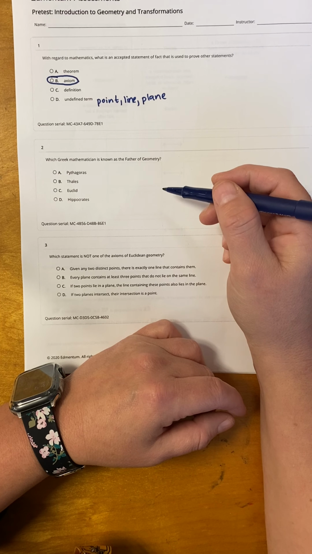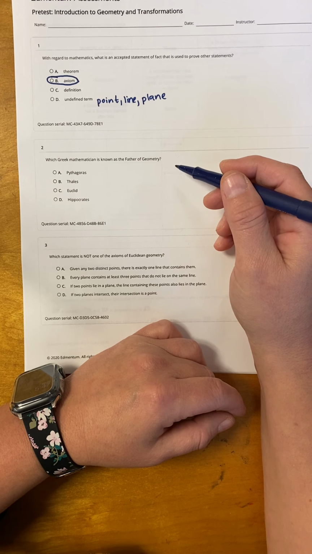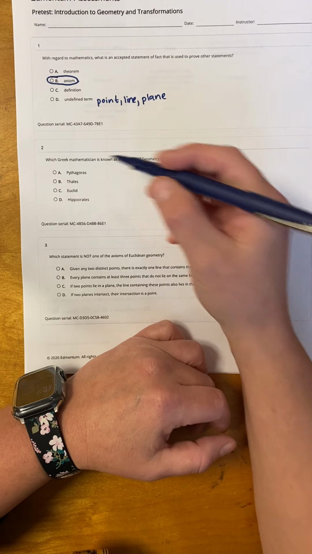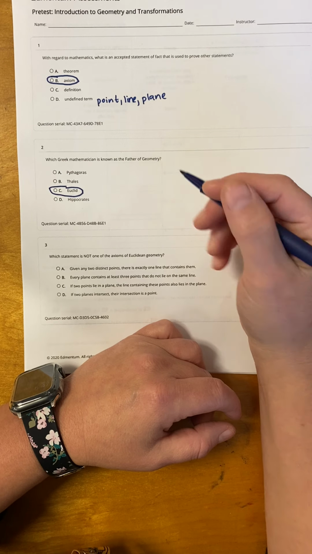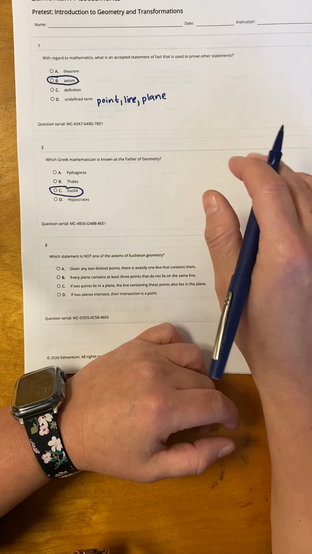The next one says, which Greek mathematician is known as the father of geometry? The father of geometry is, of course, Euclid. You know, he wrote that book, Euclid's Elements, and it was all about geometry.